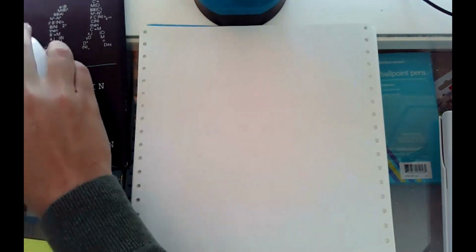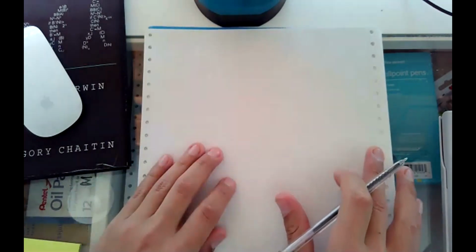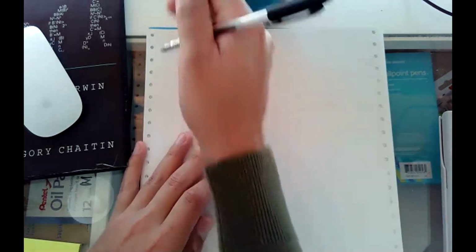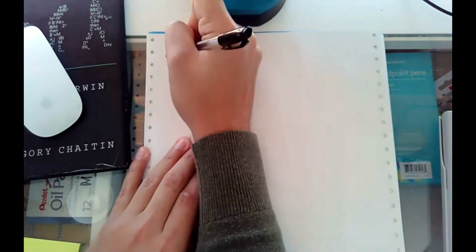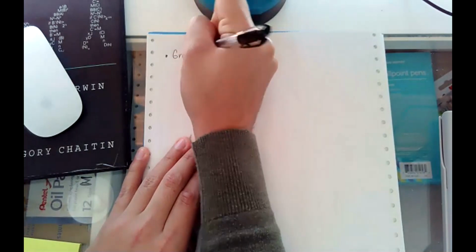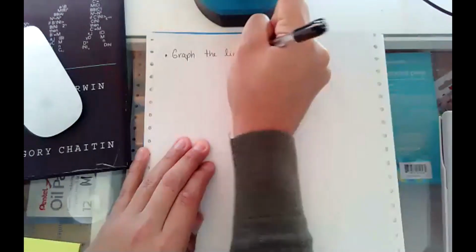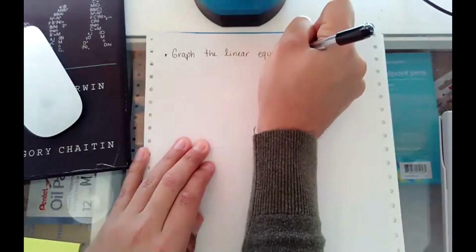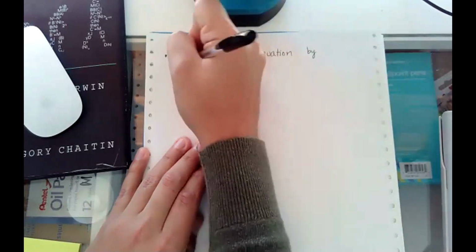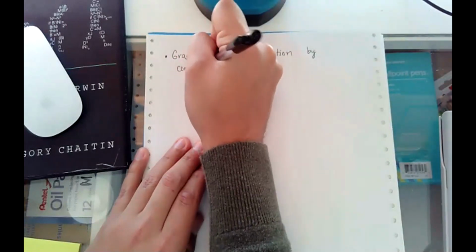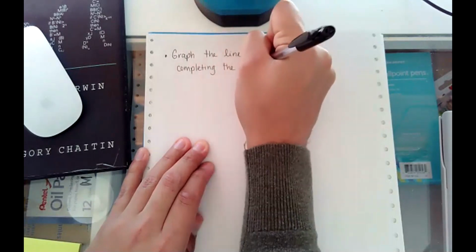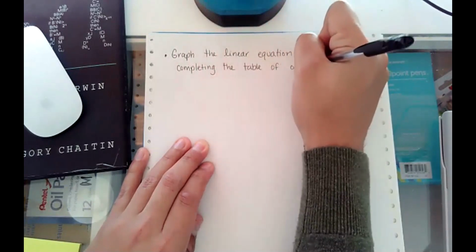Sort of a simpler exercise to do, but it's really important to be able to graph these things. So what I want you guys to do is, you'll be asked in some situations to graph a linear equation. So I'm going to split you guys up into breakout rooms here, but I want you to think about this problem. Graph the linear equation by completing the table of ordered pairs.